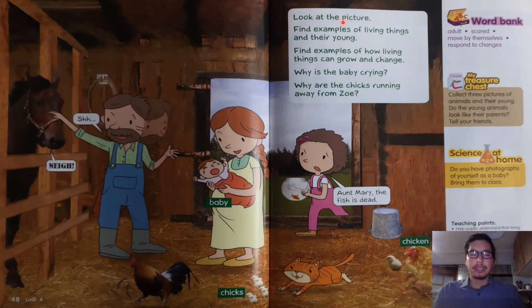But let's do it together this time. Here we can see the baby and we can see the mother. So we are talking about living things. Here we can see also the chicken and we can see the chicks too. So we can say that living things have babies, they have young, and that's an important characteristic. The rest of the things living things can do, we are going to study after this. But first, you need to answer these questions.